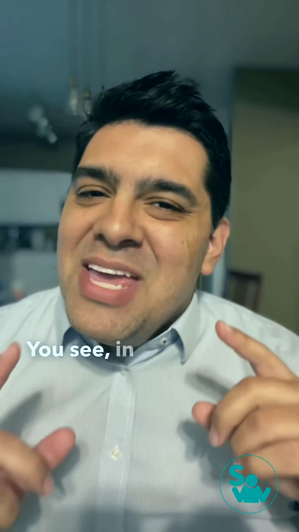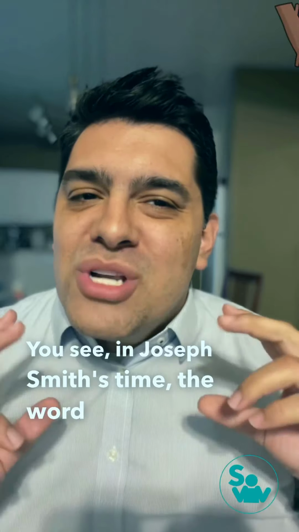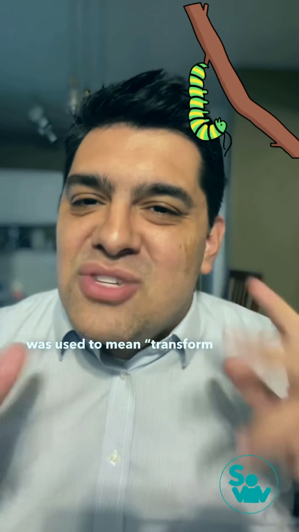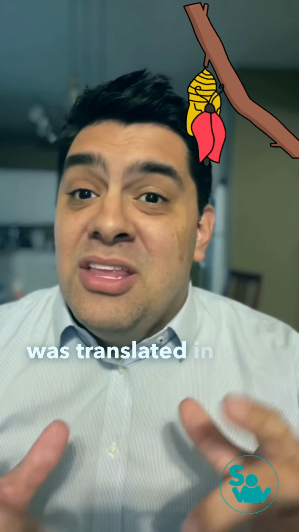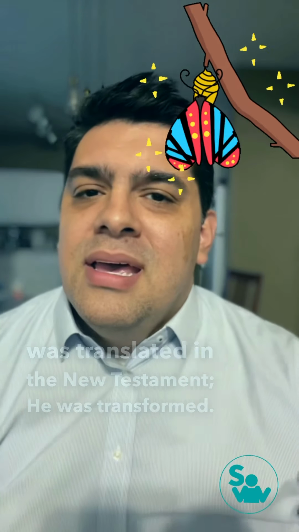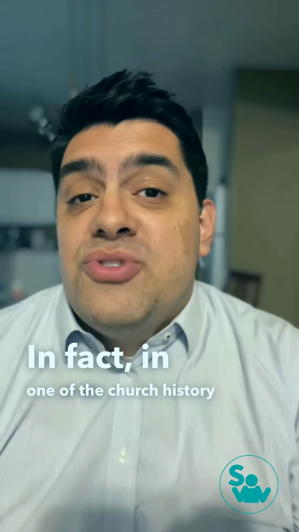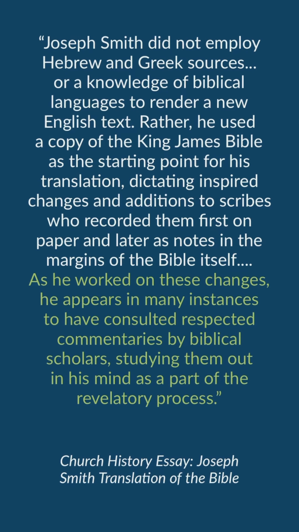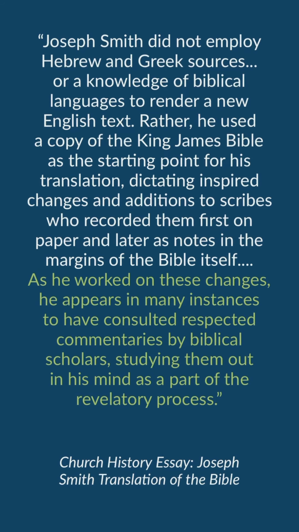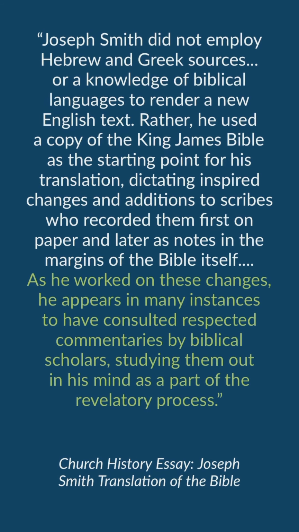You see, in Joseph Smith's time, the word translate was used to mean transform or change. Much like the Apostle John was translated in the New Testament, he was transformed. In fact, in one of the church history essays, it says, "Joseph Smith did not employ Hebrew and Greek sources or a knowledge of biblical language to render a new English text.